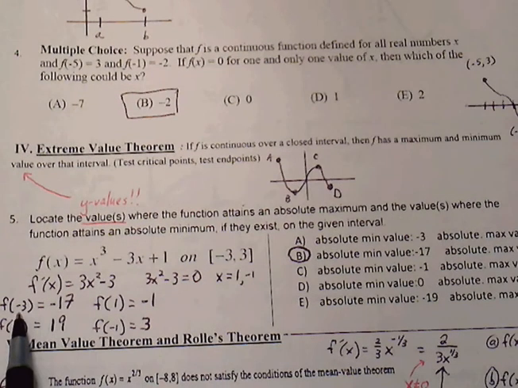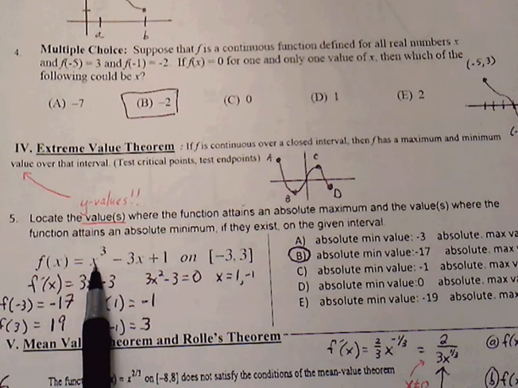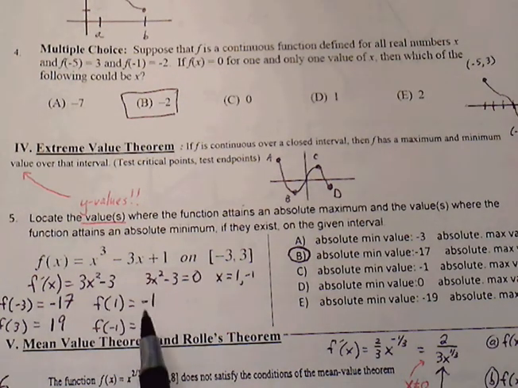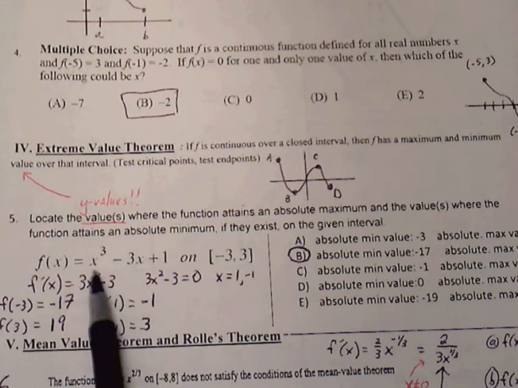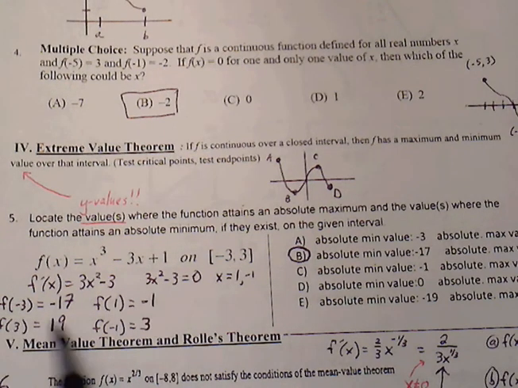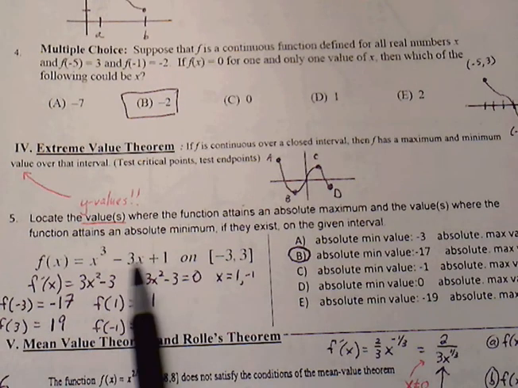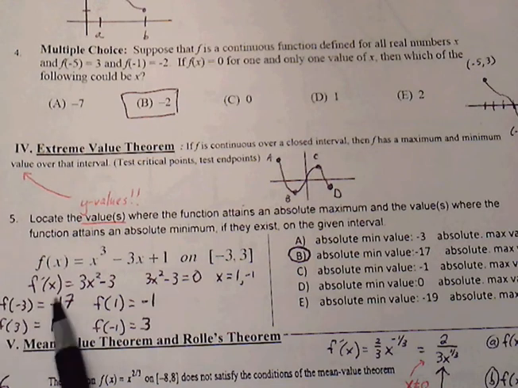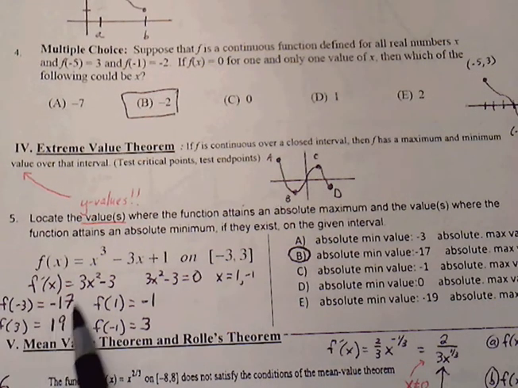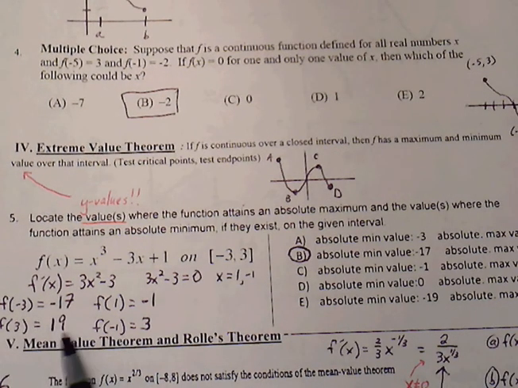Plug -3 in for x, I'm going to get -17. Plug 3 in for x, calculate that, that's going to get you 19. Plug 1 in for x, you're going to get 1. Plug -1 in for x, you're going to get 3. So now we just compare all the y values. Obviously, the lowest y value you see is -17, and the highest y value that you see is going to be 19.